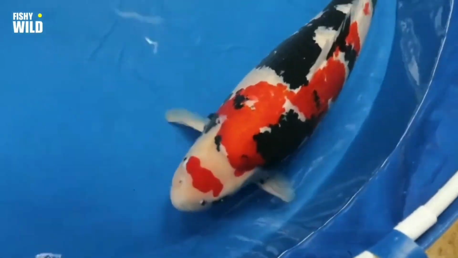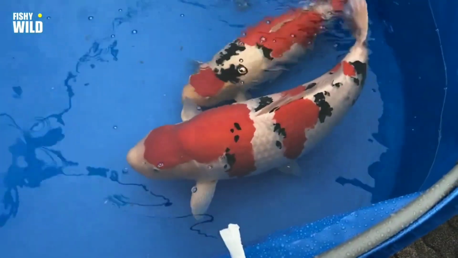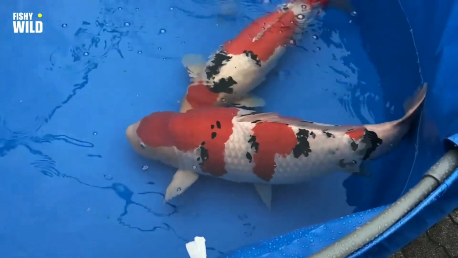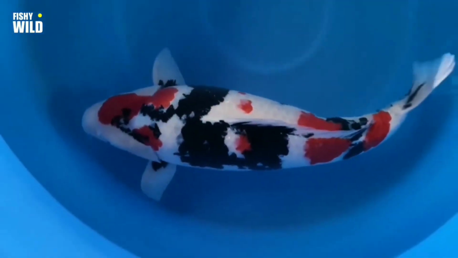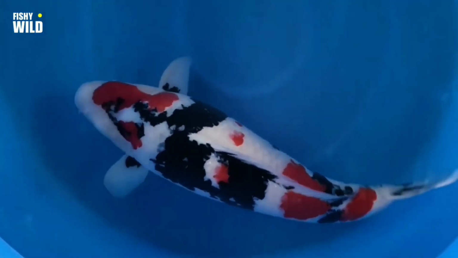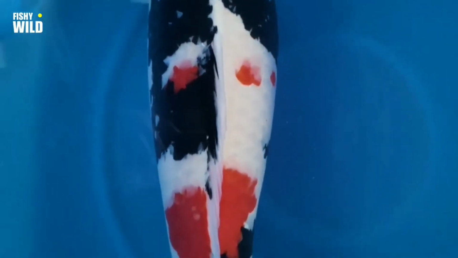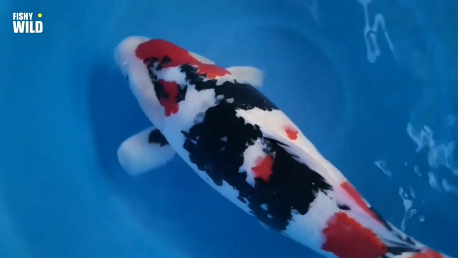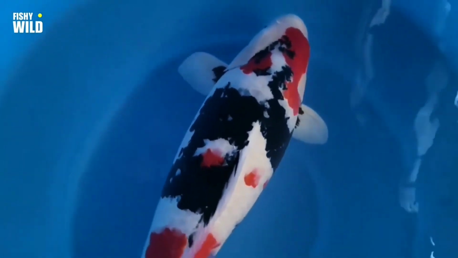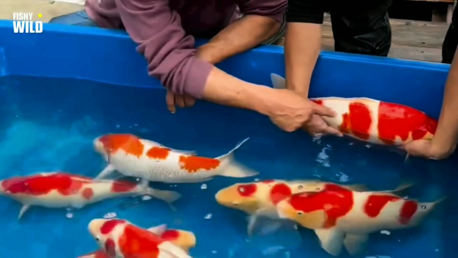What is the difference between Showa and Sanke, or Utsurimono and Bekko? The difference is that black in Bekko is part of a linear color pattern, whereas in Utsuri it is an anomaly, not just linear, not just lateral, but both. Before we finish, we will discuss something interesting.